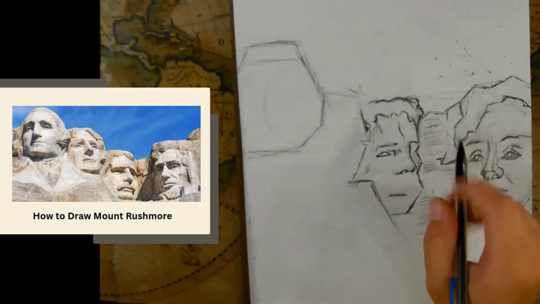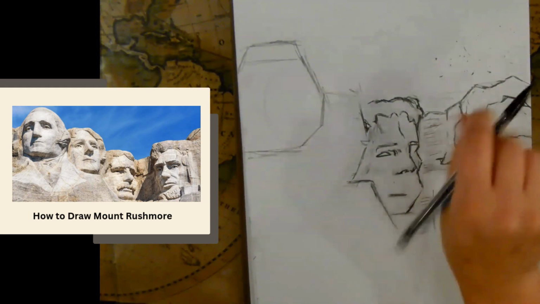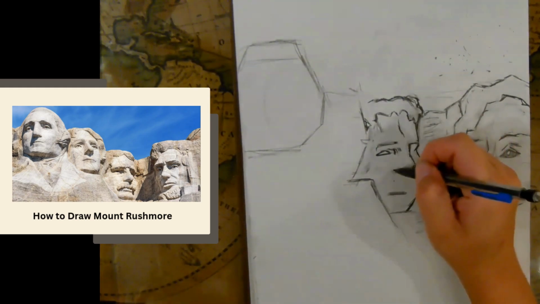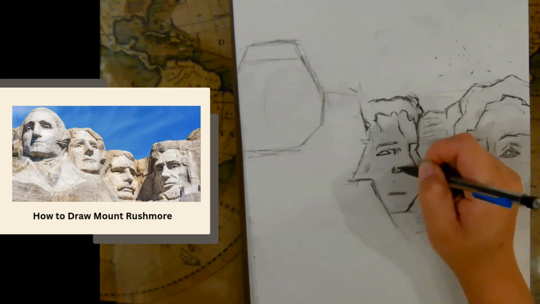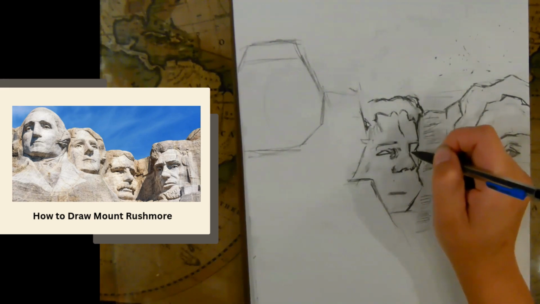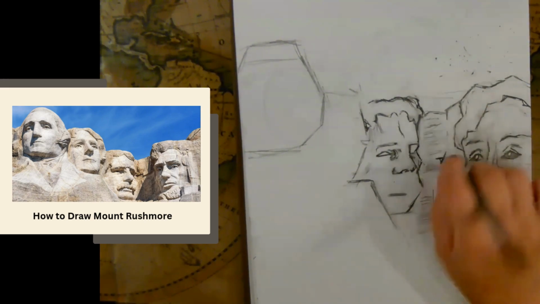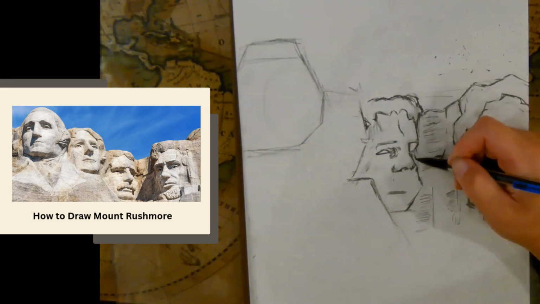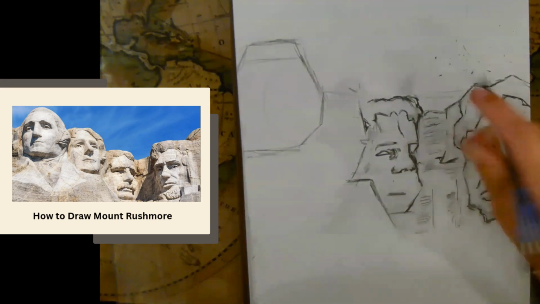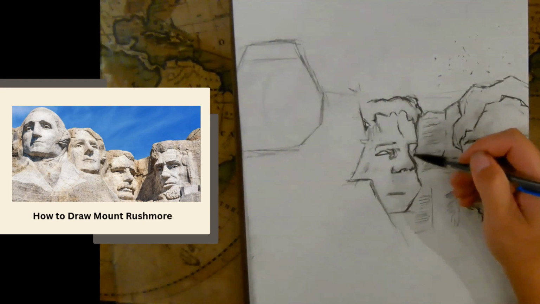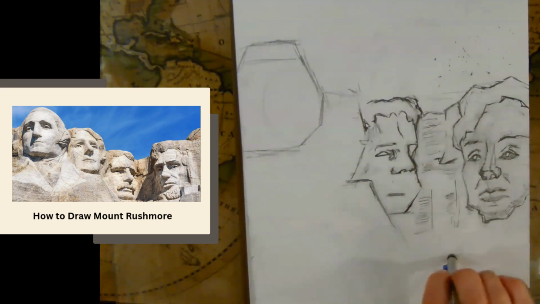Brow is not that thick. And then the nose is very fat. There we go. I think I chiseled it out now.